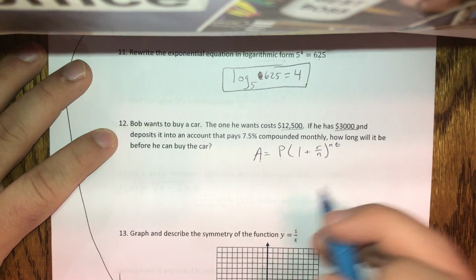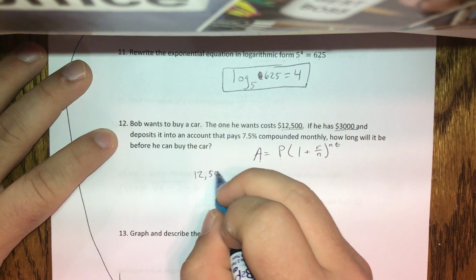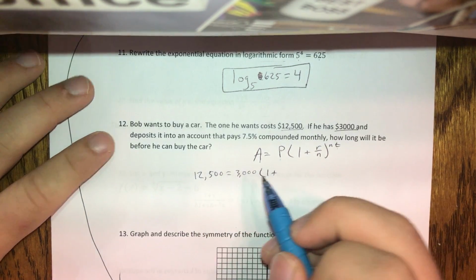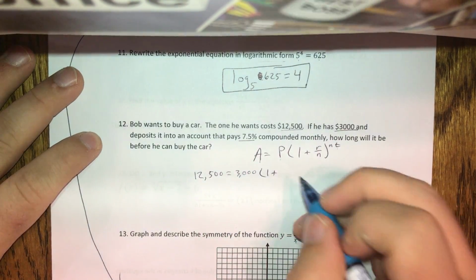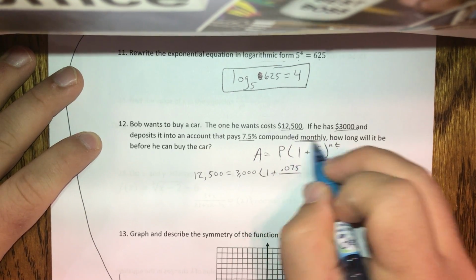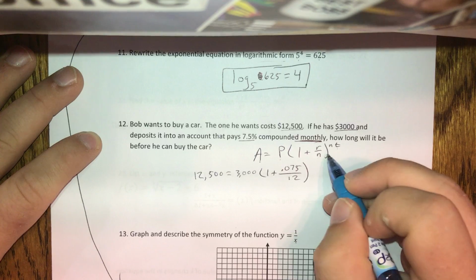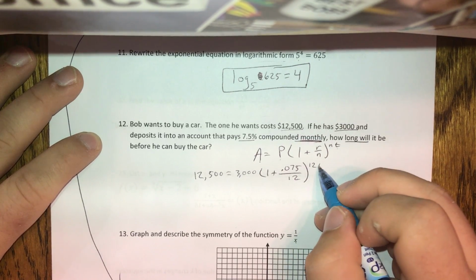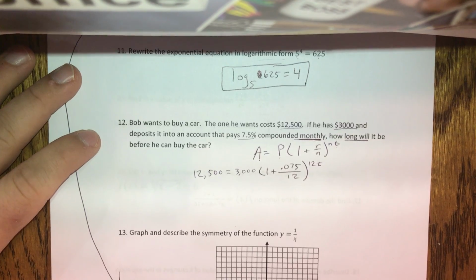He currently has $3,000. He puts it into an account that gives 7.5%, so 0.075 divided by 12, compounded monthly, that's 12 times per year. So my n's going to be 12 up here as well. And how long, I don't know the time, and so we'll keep that a t.